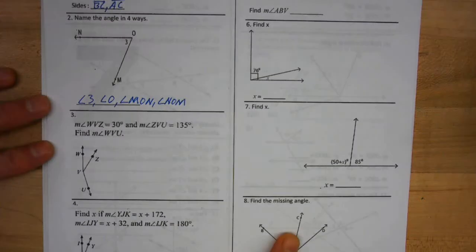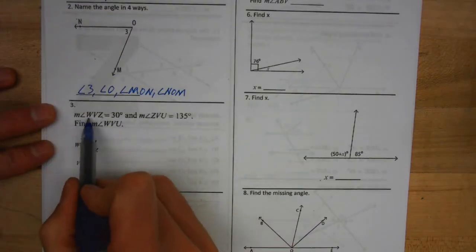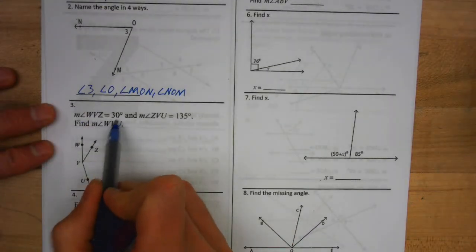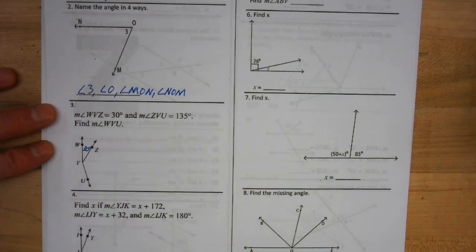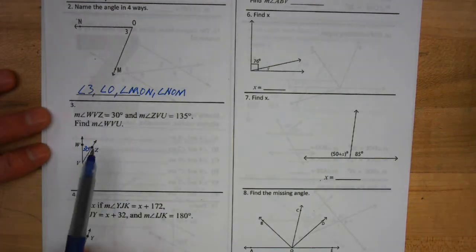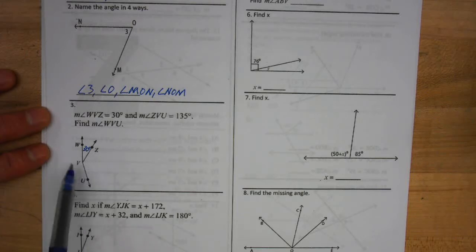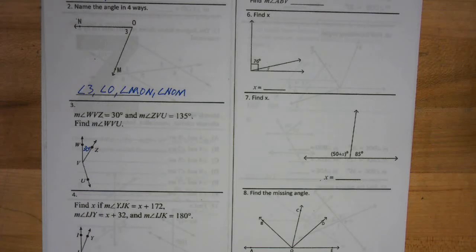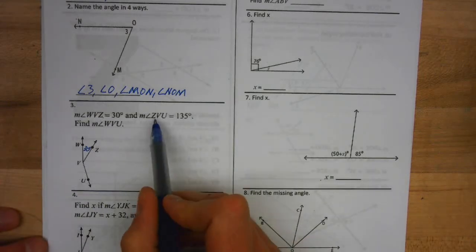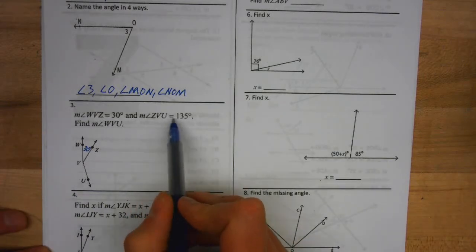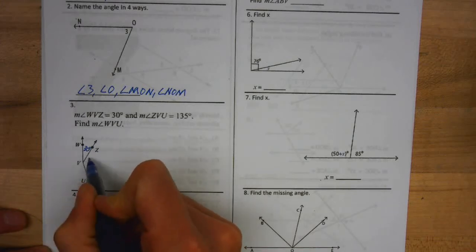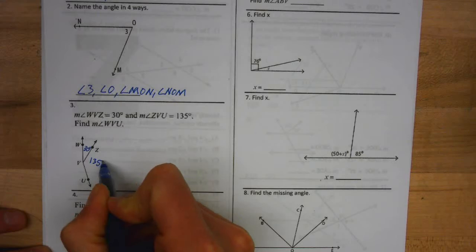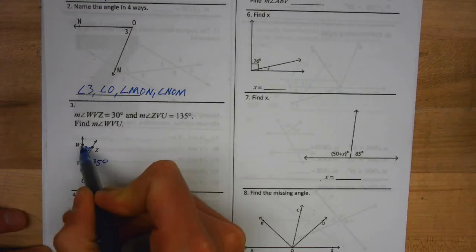All right, up next it says measure of angle WVZ equals 30 degrees. So the best thing for you to do here is to label what's 30 degrees. That way as you're filling in the blanks, you're able to see a little bit better, like, oh, I need to subtract this or I need to add this. Then you have ZVU, so we're looking at this one right here, 135 degrees, and it says find WVU.